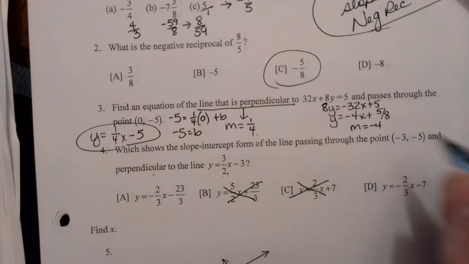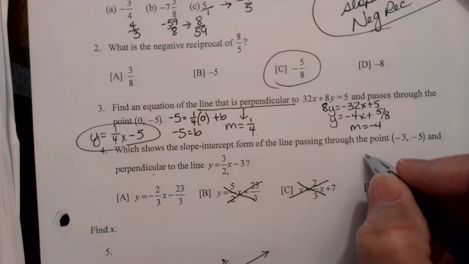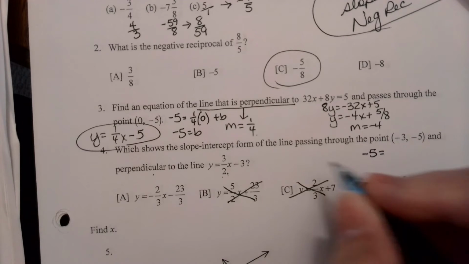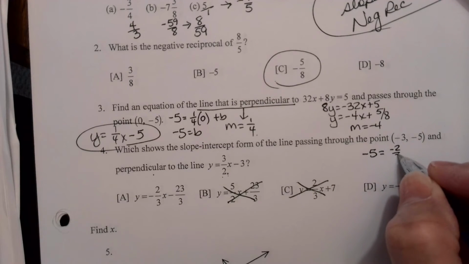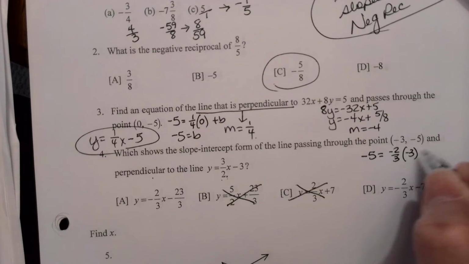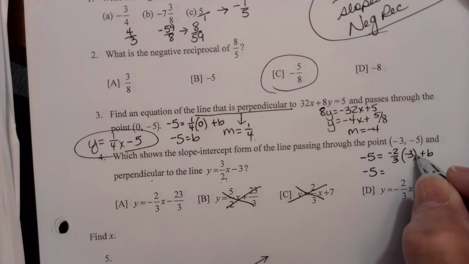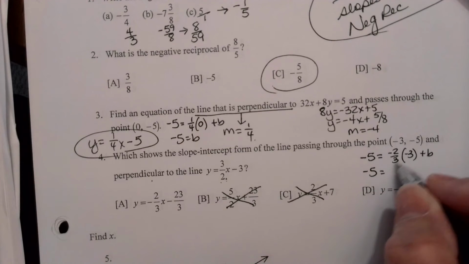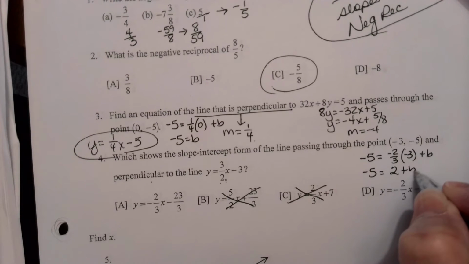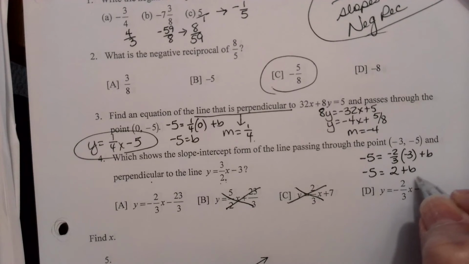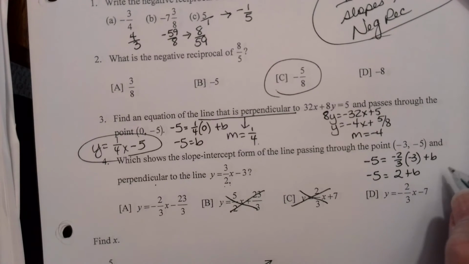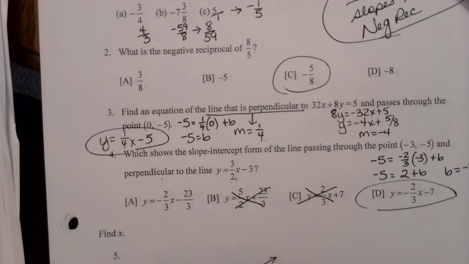Okay, now I need to, in other words, I got to figure out what b is supposed to be. So I know that I'm going to use negative 2/3 and this point. So use y equals m, which is negative 2/3, times x plus b. So this is negative times a negative, so it's going to be a positive. The 3's are going to cancel. So when I subtract 2 from both sides, I'm going to get a negative 7, right? So b is going to be negative 7. So now I know it's this one right here.